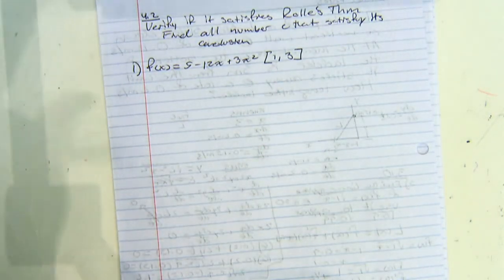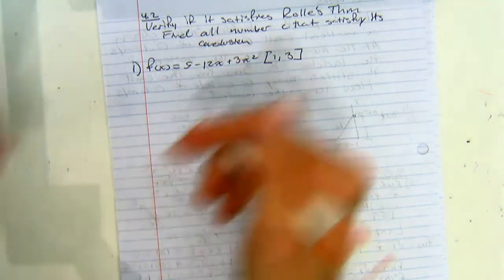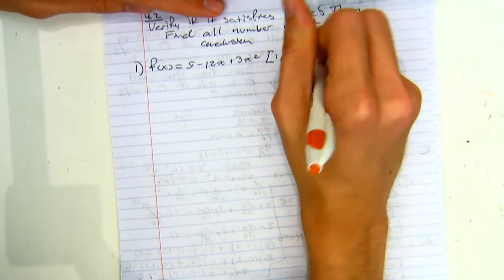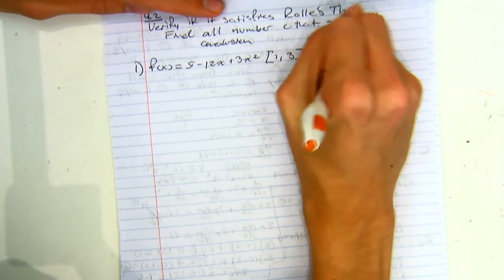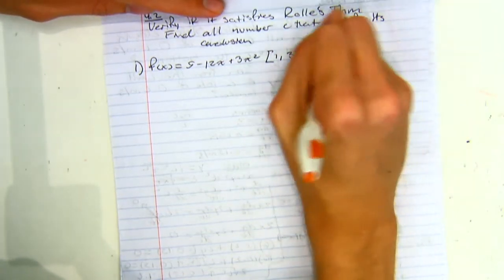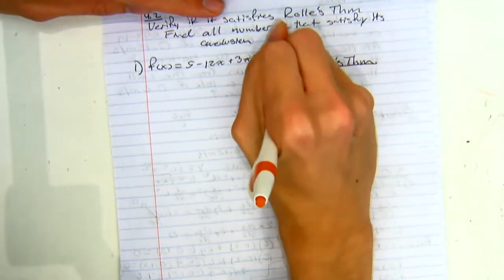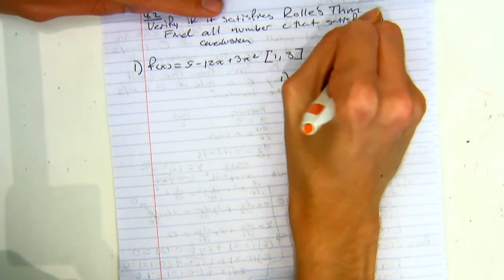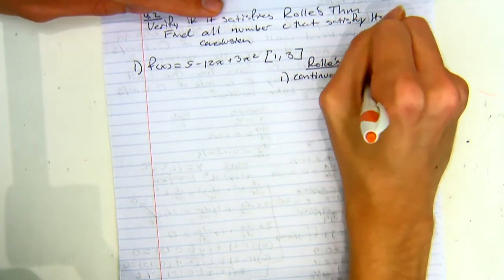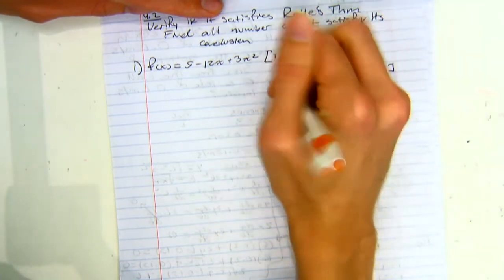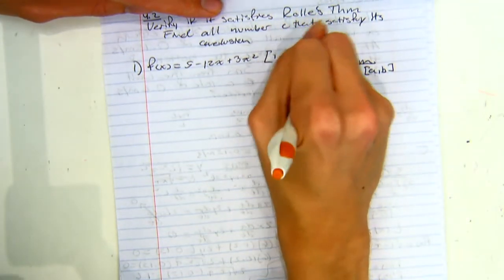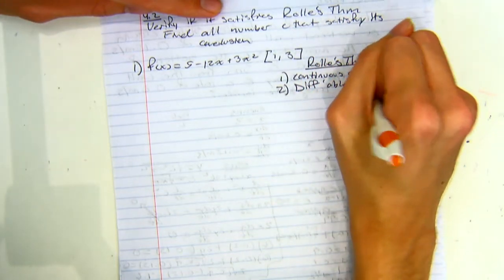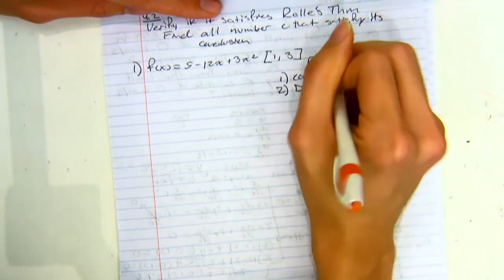Whenever you do a Rolle's theorem problem, it's probably going to be free response. So you're going to want to write out as much as you can for all that partial credit. And Rolle's theorem basically states, 1, that the function needs to be continuous on the closed interval a to b. It needs to be differentiable on the open interval a to b.